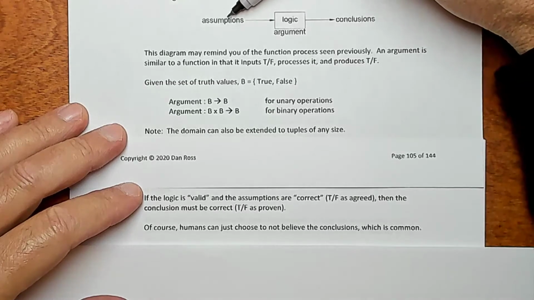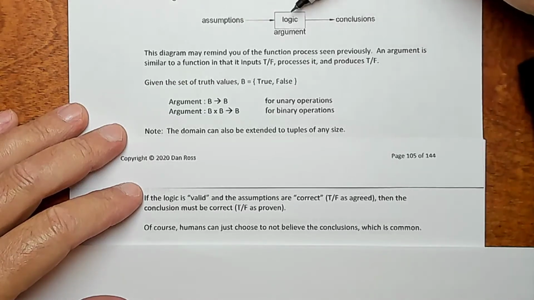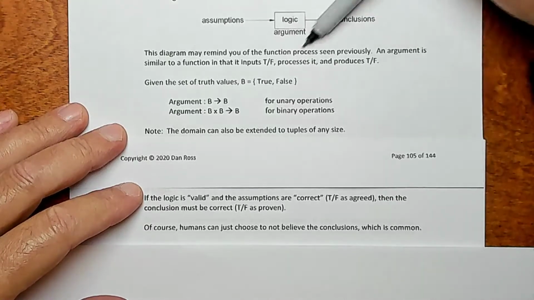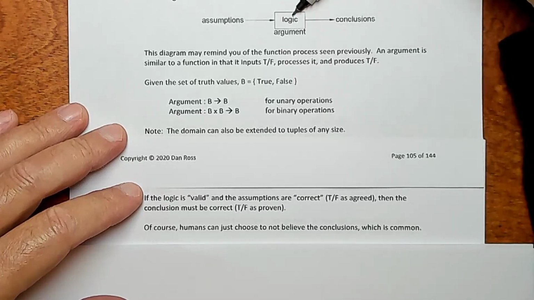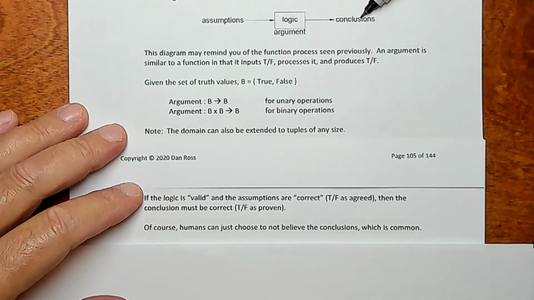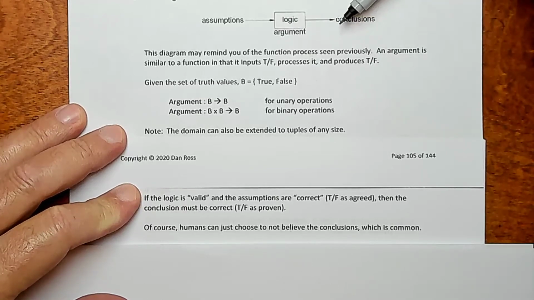And if you agree on the truth or falseness of the assumptions, and you agree that the logic is valid, then the argument, or this whole system here, will produce certain conclusions that you are obliged to agree with. If you agree on this part and this part, then you agree with this part. That's how it's supposed to work if you're being a good sport about the whole thing.